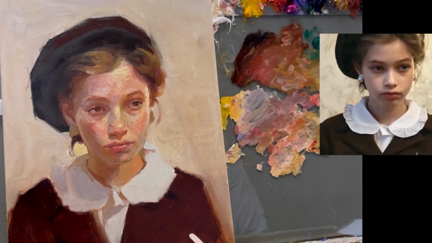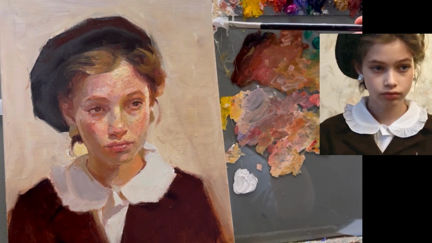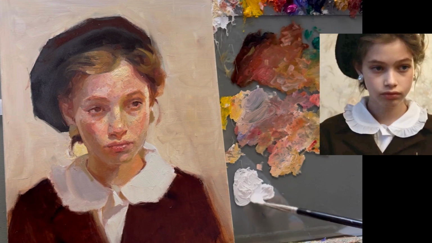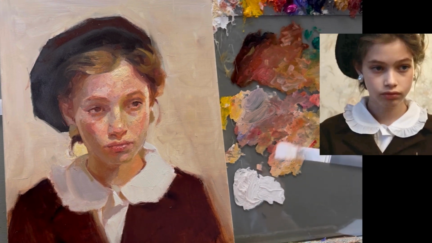We're going to paint the color of her shirt, and here I want to show you how to make opaque and semi-transparent fabric. So first I'm going to paint opaque fabric, and here you can see I'm bringing even more white, and I will probably want to use a little bit of titanium white just to get more opacity.